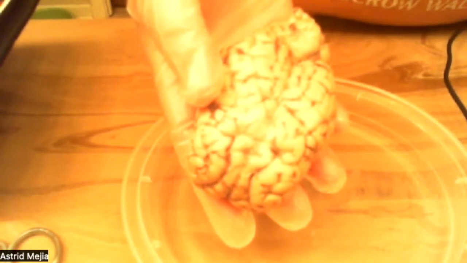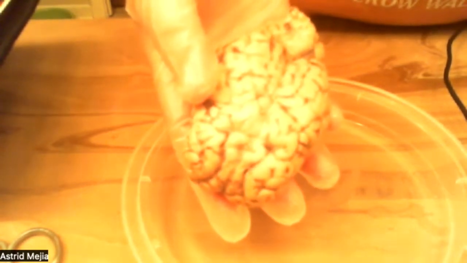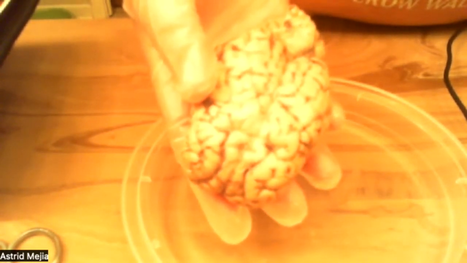And then last for this part, it would be the medulla.